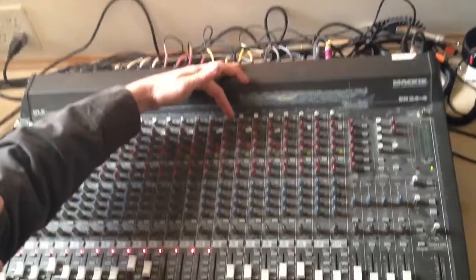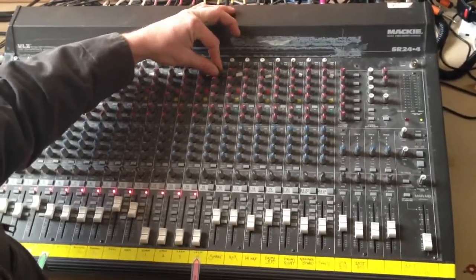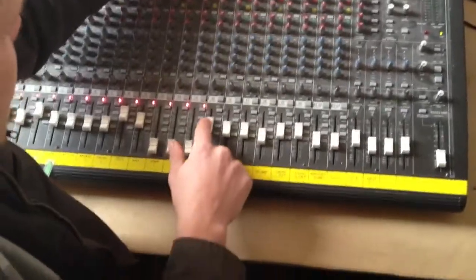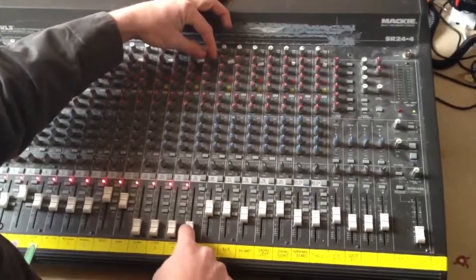So I've got my volume level all the way down here. This is the only thing that's going to affect that volume level. So the fader has no effect on the subwoofer. Oh, okay. Cool.